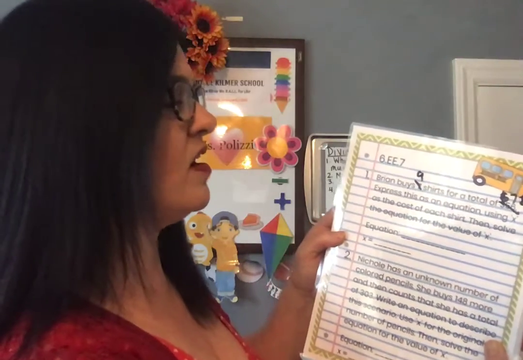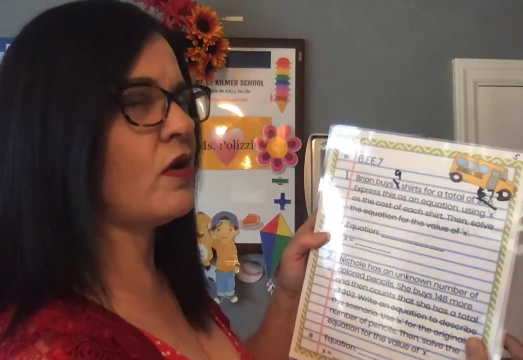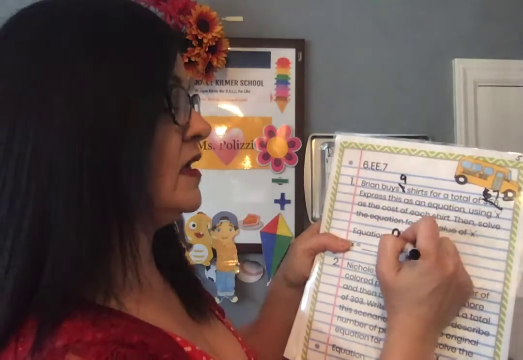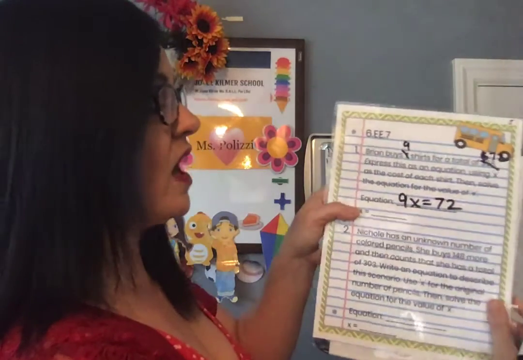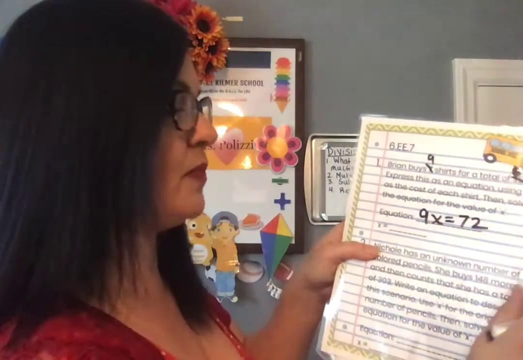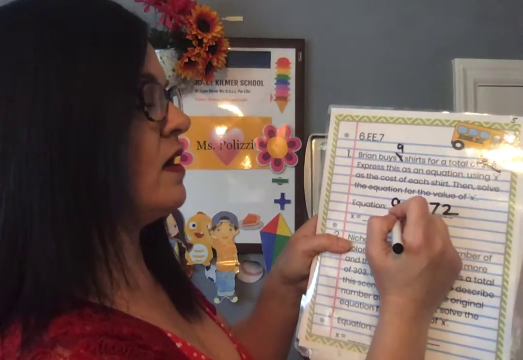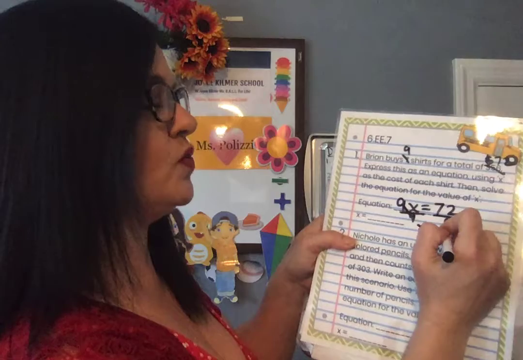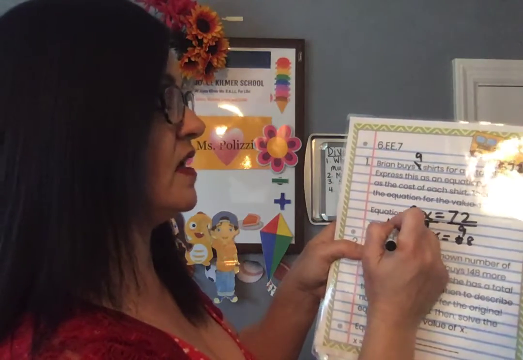Well, if he buys 9 shirts, we don't know how much each shirt costs, so that would be 9 times x, the number of shirts times the cost, would equal the total of $72. And if we solve for that equation, you could just do this part on scrap paper, right? You would say 9x equals 72. You would divide 9 on both sides, and x would equal 8. So you would say each shirt would cost you $8, right?